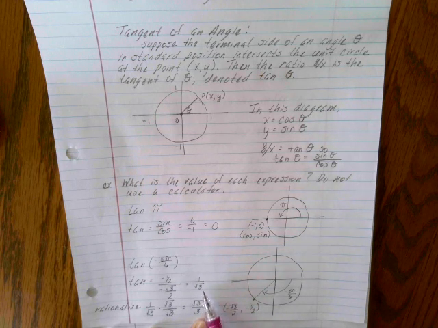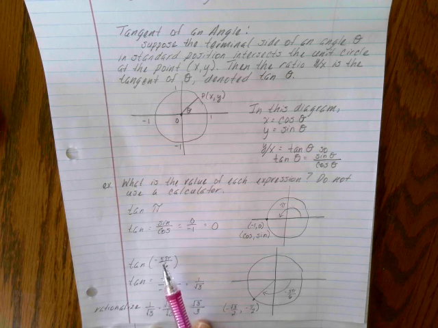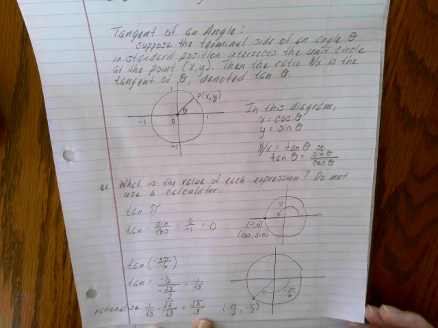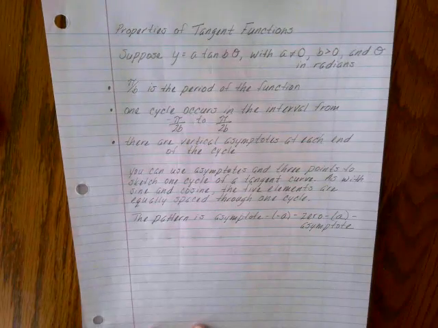Okay, we have to get rid of a square root in the denominator. So we're going to multiply the top and the bottom by the square root of 3 over the square root of 3, which equals the square root of 3 over 3. So the tangent of -5 pi over 6 would be square root of 3 over 3. Again, watch the video again if you're not sure what's going on, or you can send me questions on Remind.